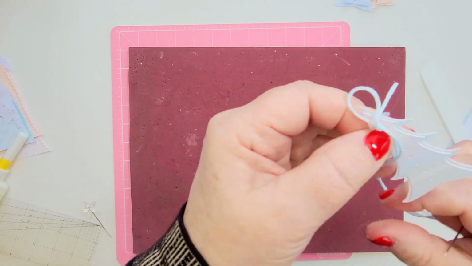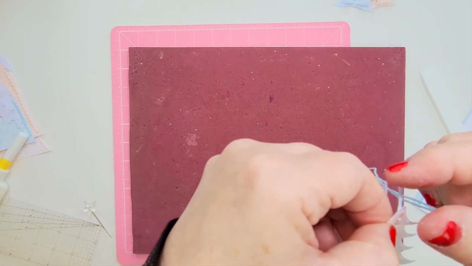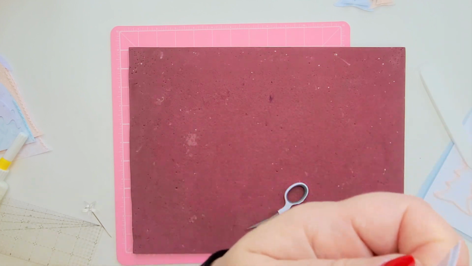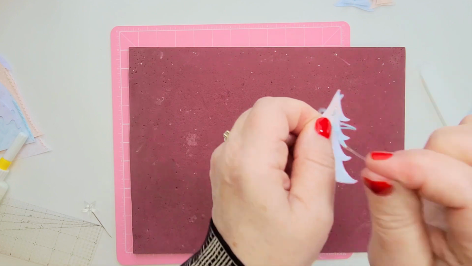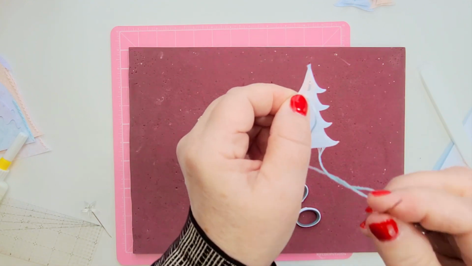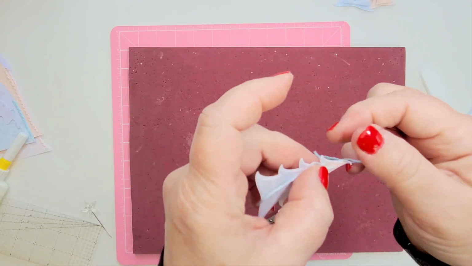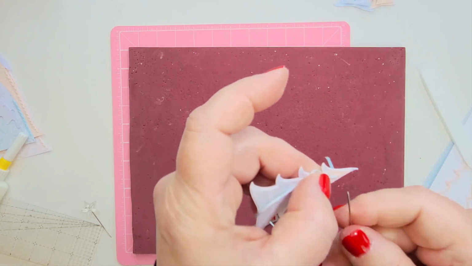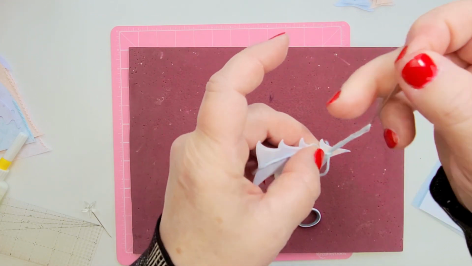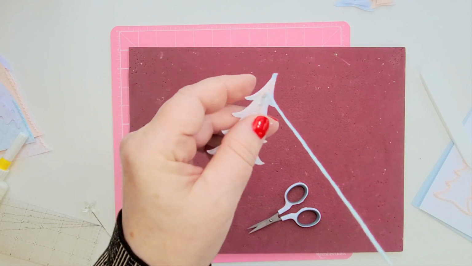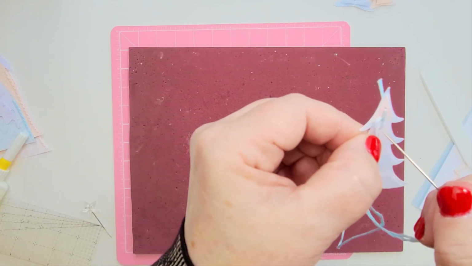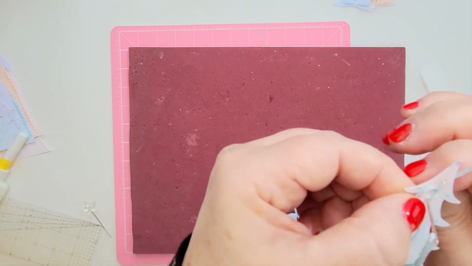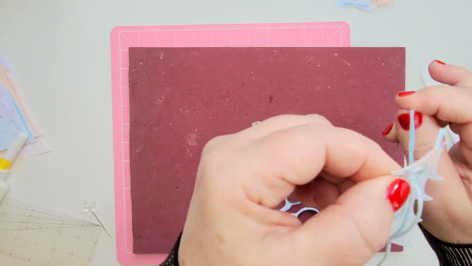You gotta just try and not catch it on any of the branches. So from underneath, you go in the next open hole, come to the front, and under the first stitch you made. And that's a straight stitch. It works out good as a straight stitch because the tree is narrow on top. So you just go back down through the hole you came from. And that's your chain stitch.